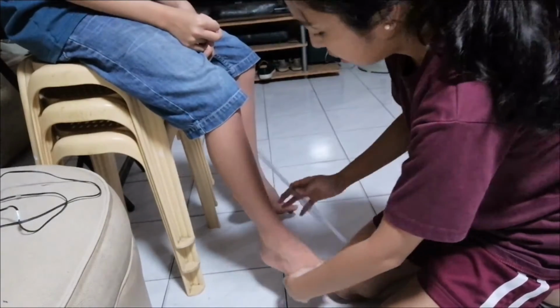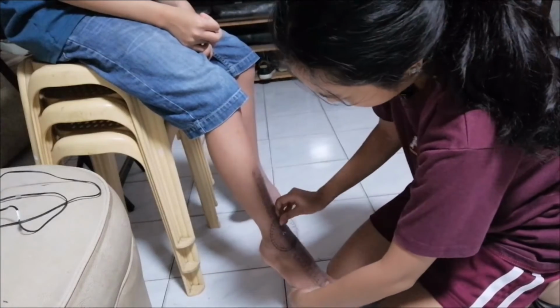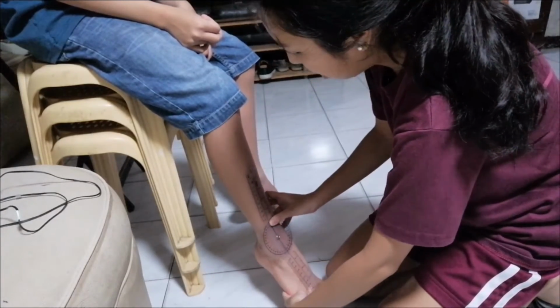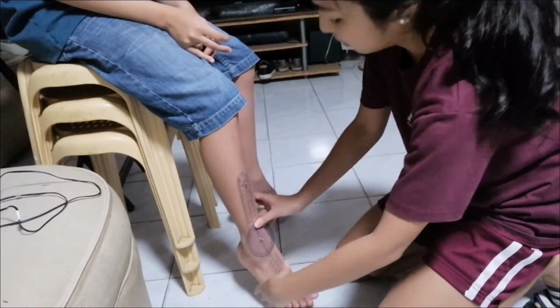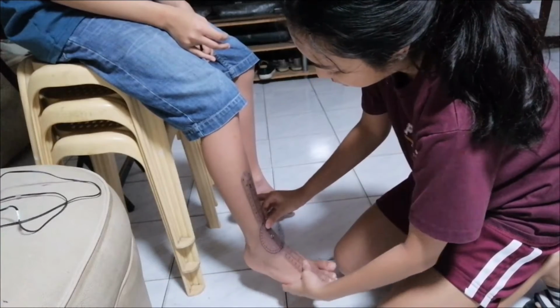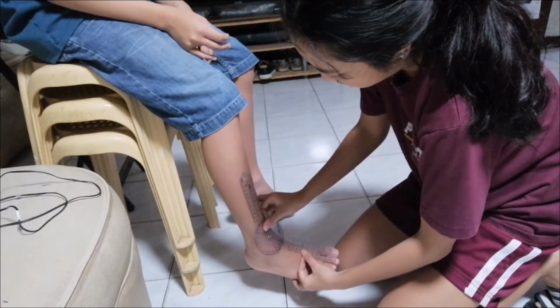So for ankle inversion, atong i-down lang atong ankle, ito straight na. Okay, so what I want you to do is to bend your ankle inwards, pasulod. Itong paana. So ready? 1, 2, 3, go. Pasulod. Okay, very good.